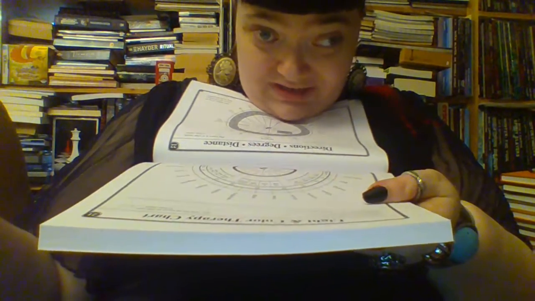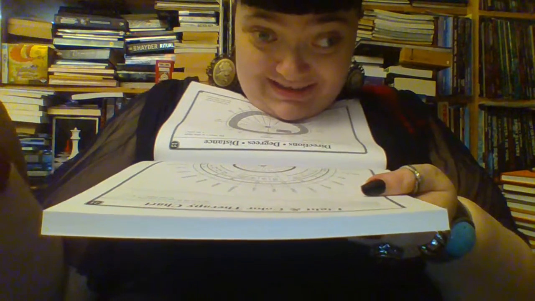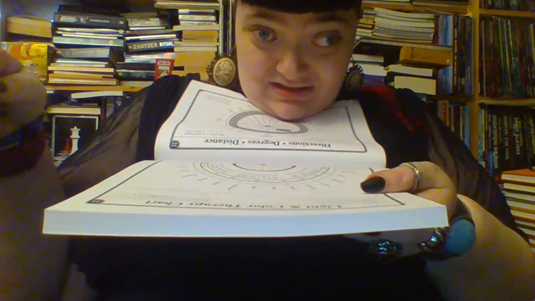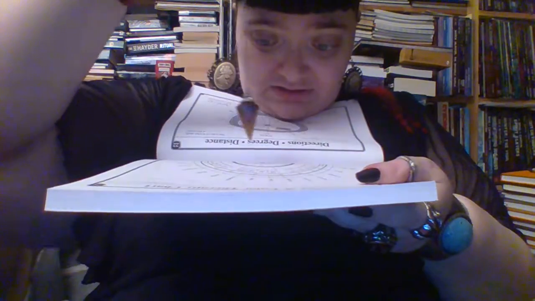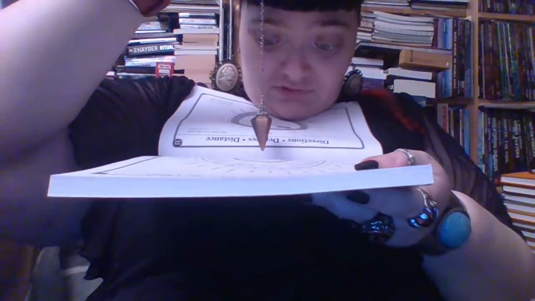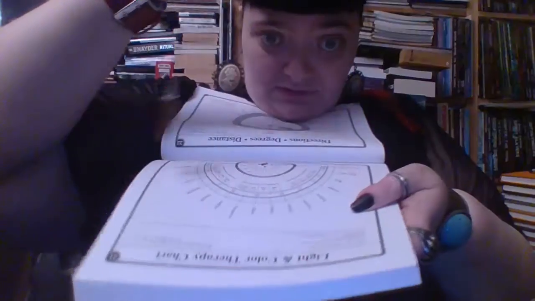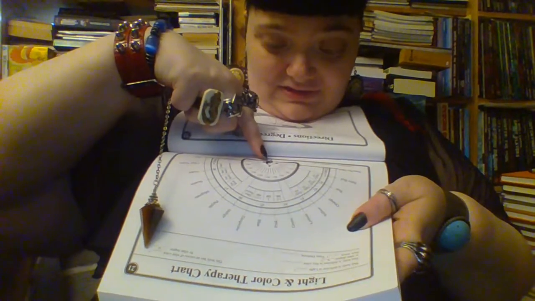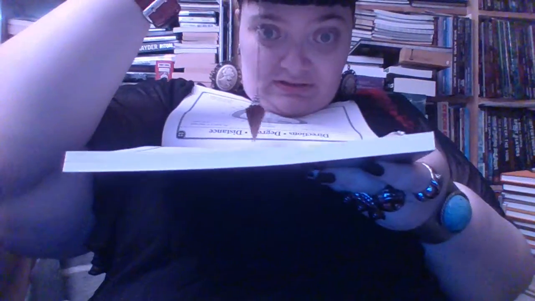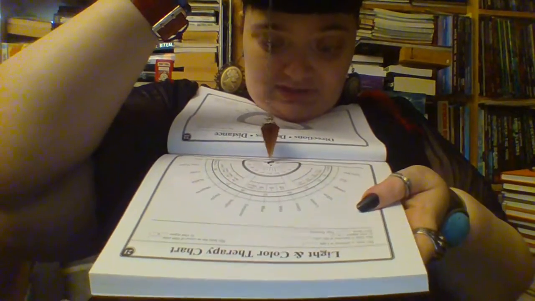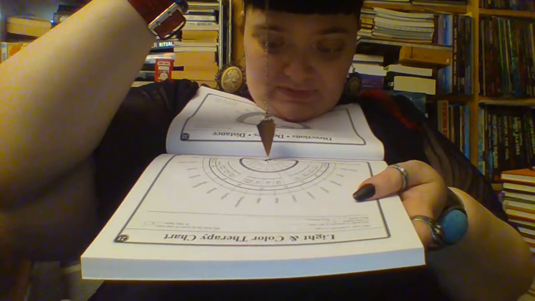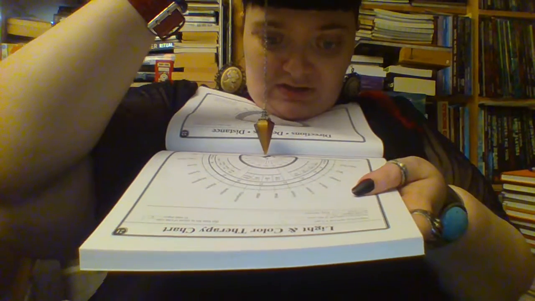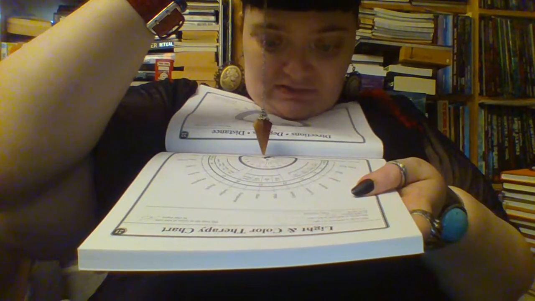So it's for example, figuring out exactly what kind of color you need in the form of color therapy, color magic, like that. So I would just hold the pendulum over the point. The point would be that little one there. That's in the center. And I would ask it, what color do I need today? What color does my energy need today?